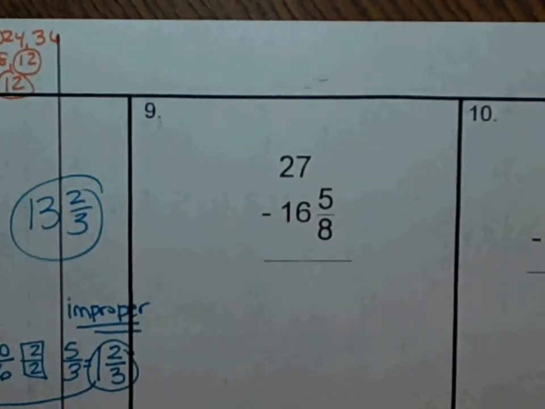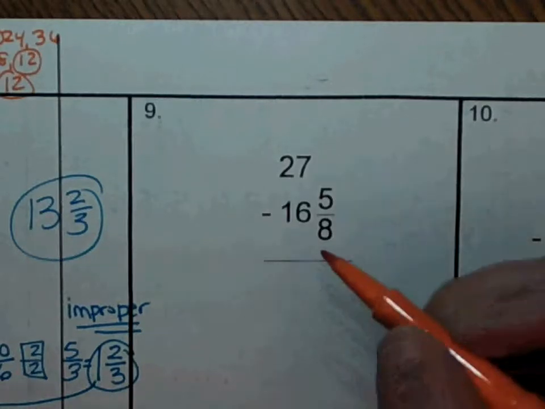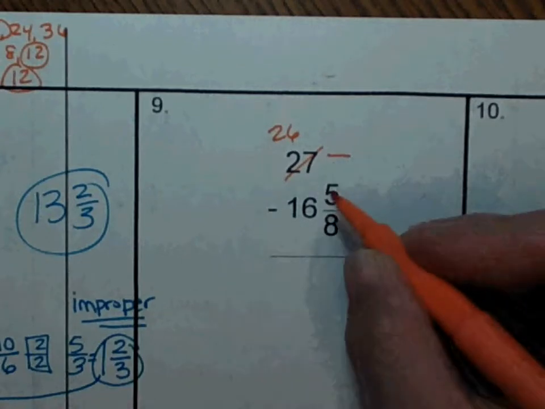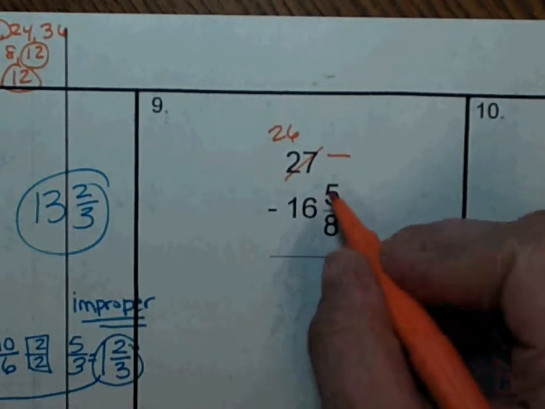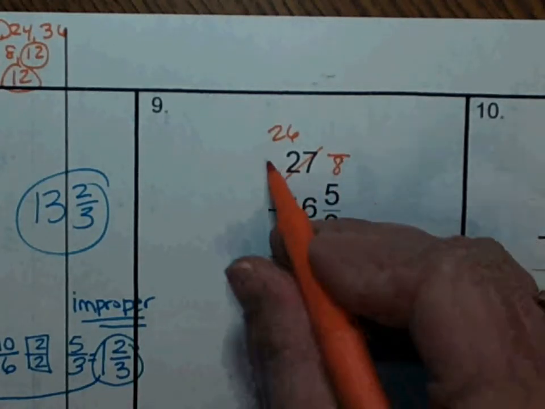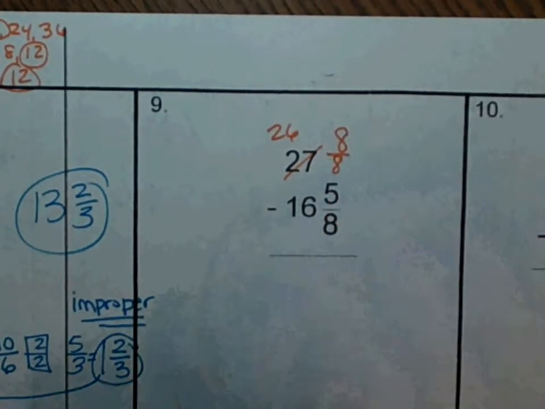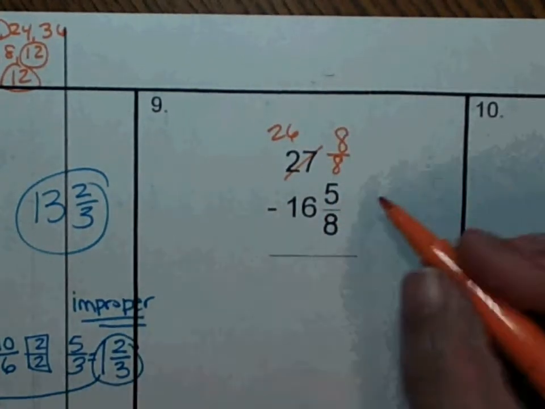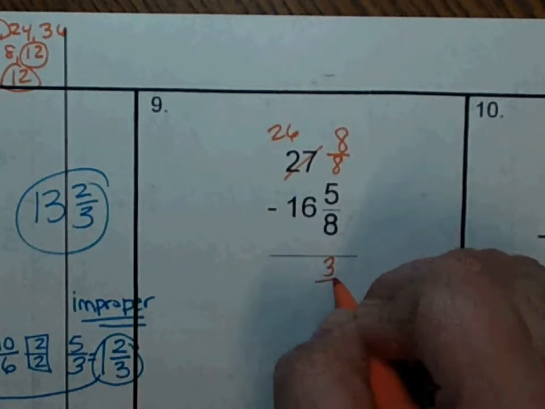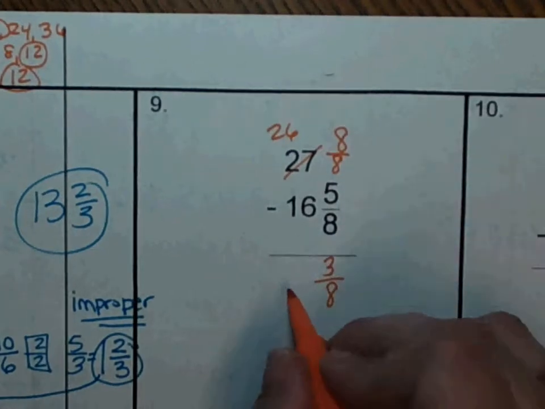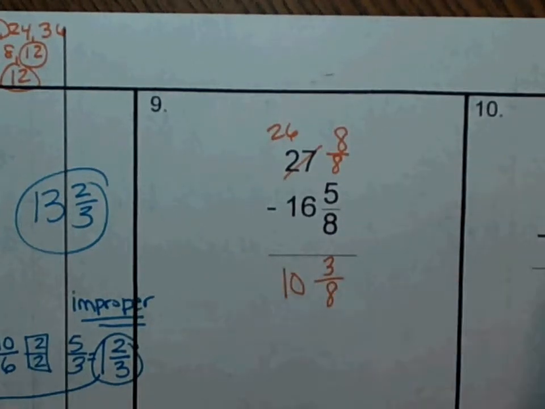Number 9. 27 and 16 and 5/8. I know I have to borrow to make this 26. I need to give 5/8 away, so I need this to be in eighths. And because I borrowed 1 whole, I have to make this 1 whole, so it's 8 over 8. Now this is a very basic problem. 8 minus 5 is 3. 8 over 8 is 8, and subtract and you get 10 and 3/8.